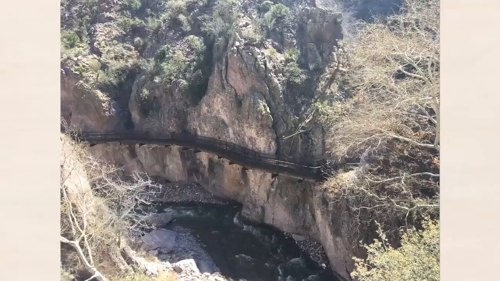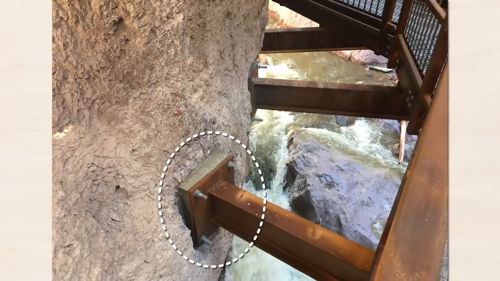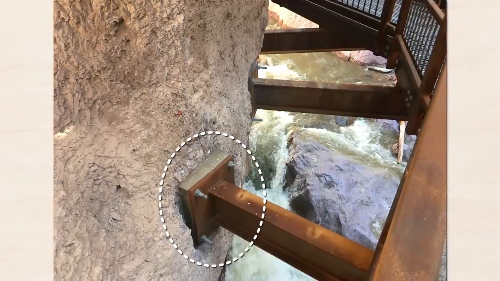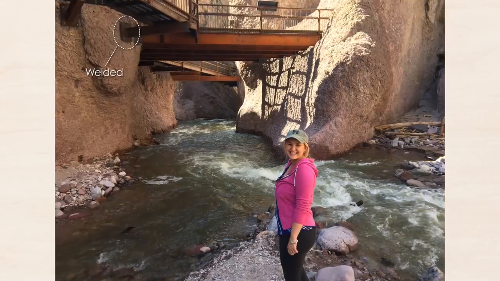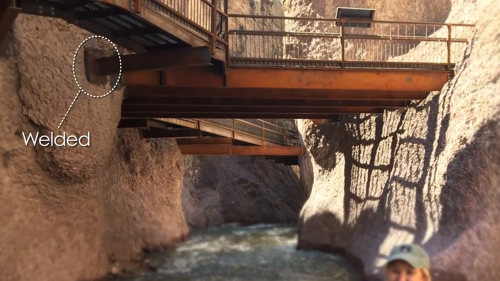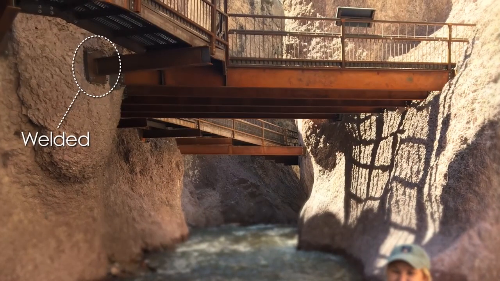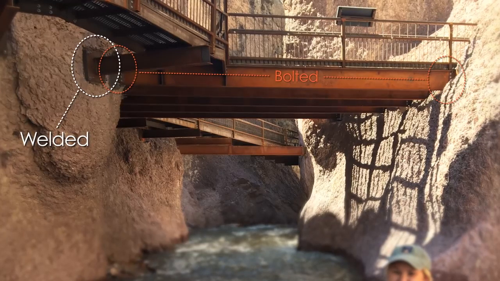Take a close look at this steel catwalk over the river. The shorter, cantilevered beams are welded directly to their anchor plates. They're free to move because they're only connected to the rock on one side. But look at the beams that stretch across both sides of the canyon. At first glance, it seems like they're constrained on both sides, and we know that's bad engineering. But if you look closely, you can see that they're bolted to the anchor plate using slotted holes to allow the beams to expand and contract.